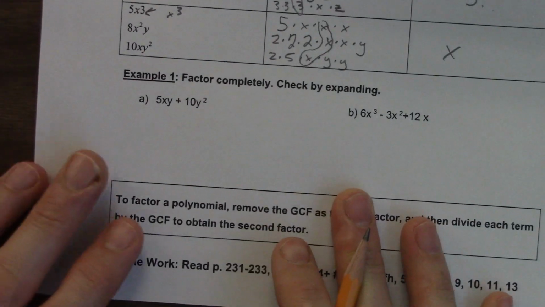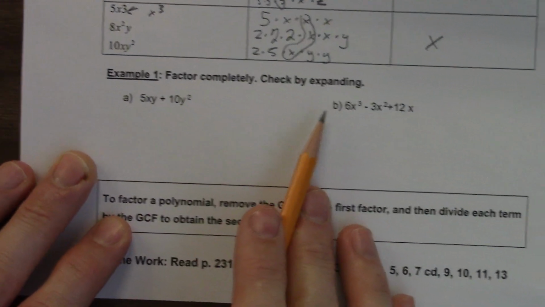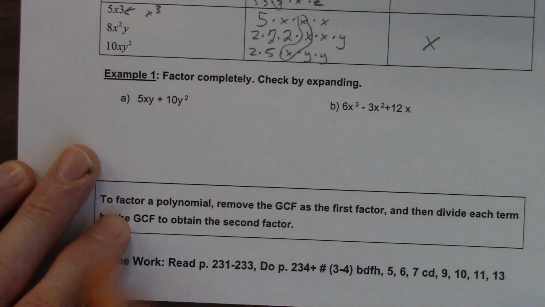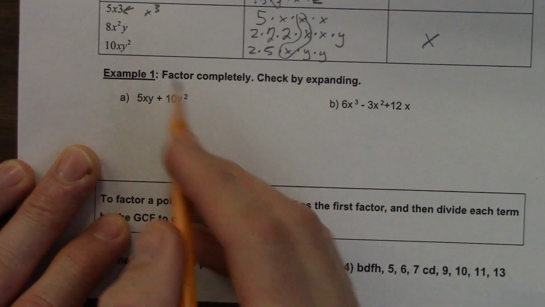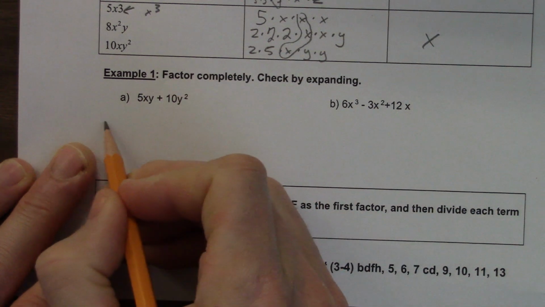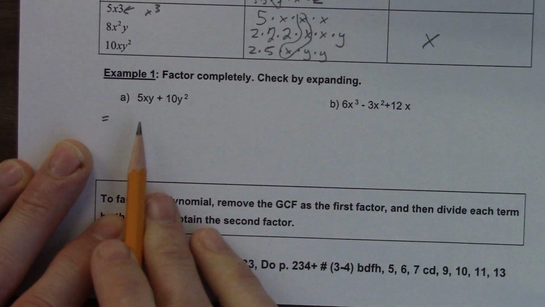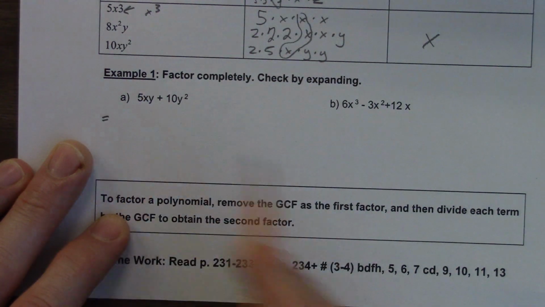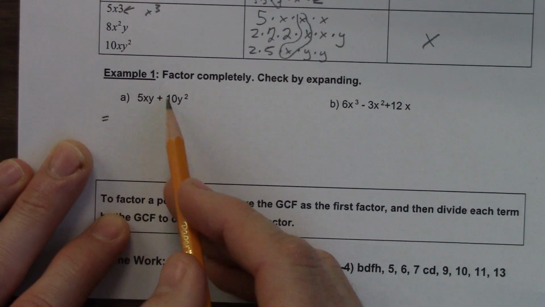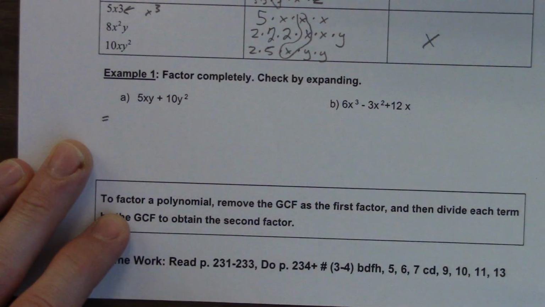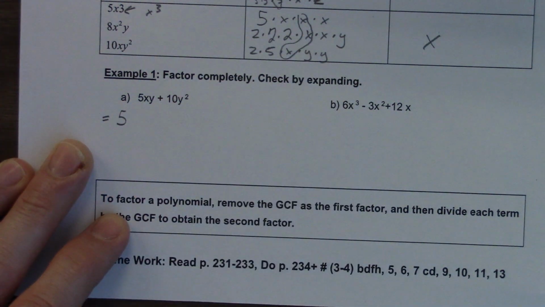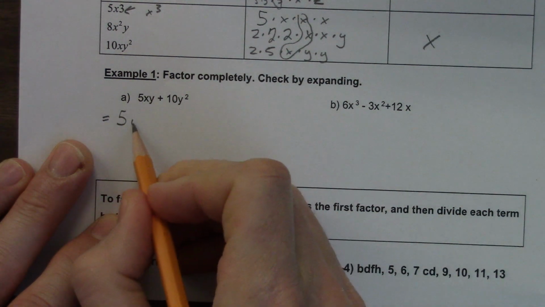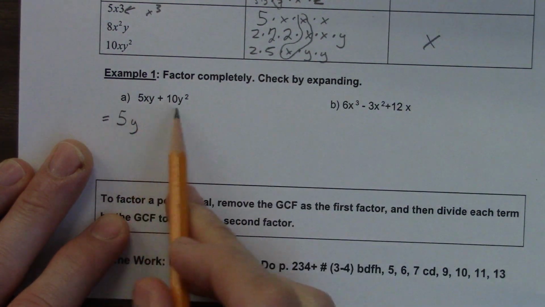Alright. So we're going to factor these completely. Who wants to try the first one? Anybody? Jafet, you want to give this a shot? Check by expanding. So factor this completely. Let's go the quicker way here. Greatest common factor, what would the number be, Jafet? 5. And is there any variables that are in common? Y. Okay, good, y. Okay, so that's the greatest common factor.